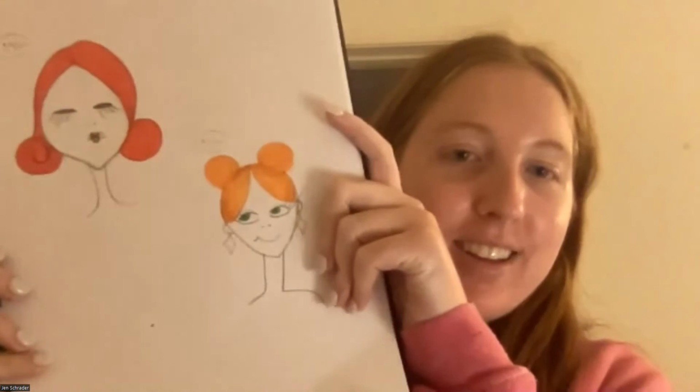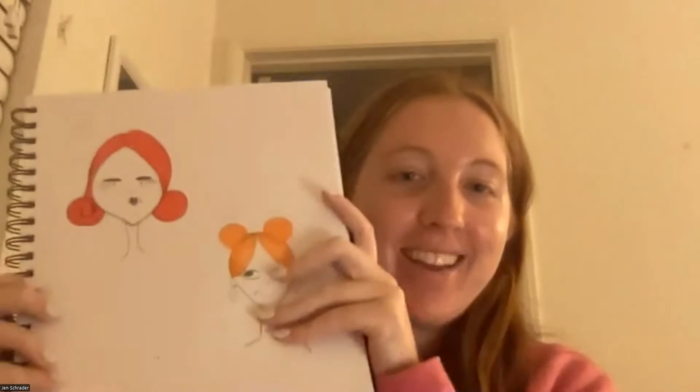All right, let's go with Jen. Jen, what you got? I didn't get to finish the bird because I came a little late. That's okay. Well, there you go. There's your girls. Nice. I added some color this time. Sweet. All right. Thanks for sharing, Jen.